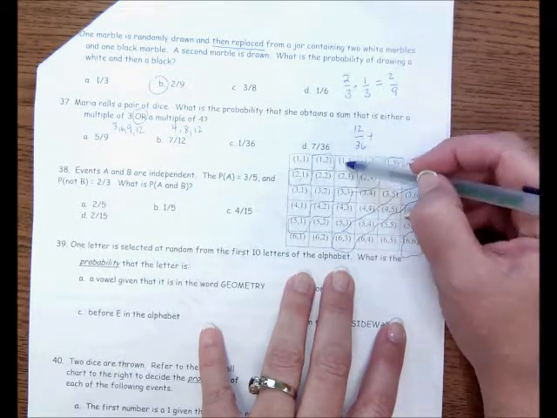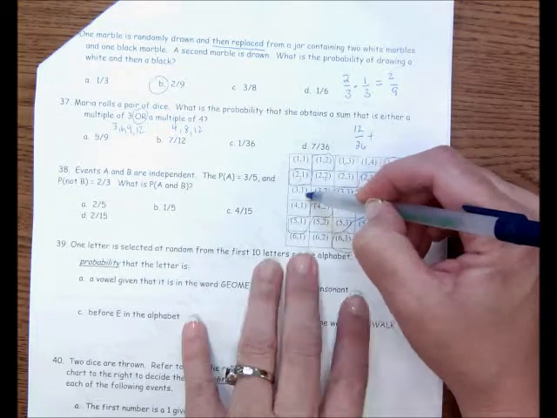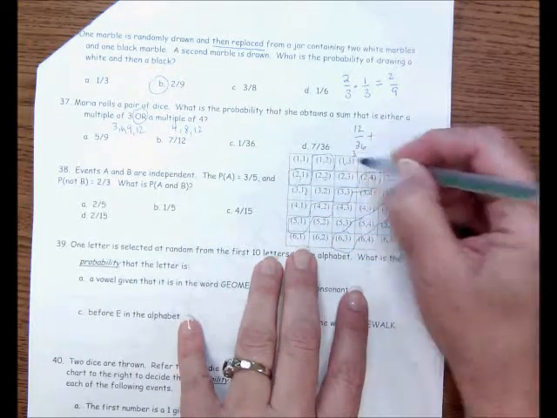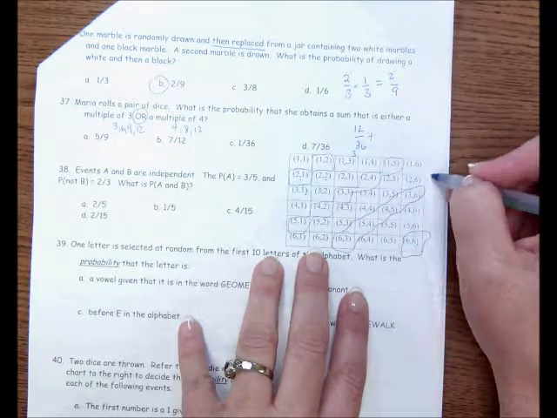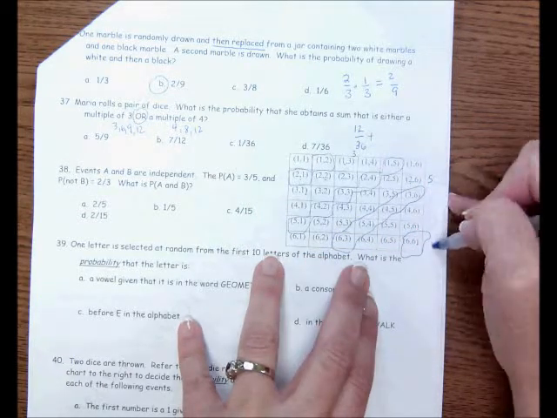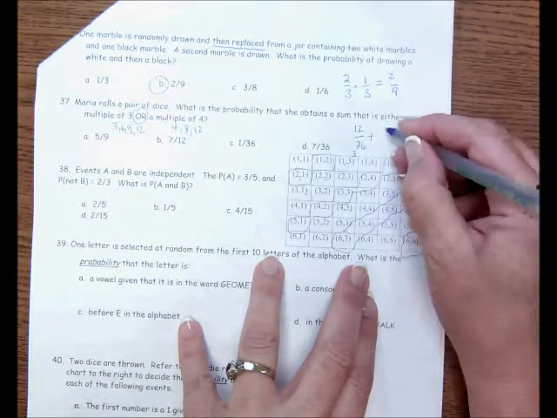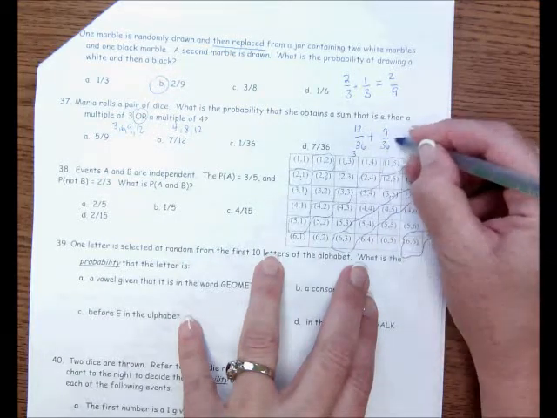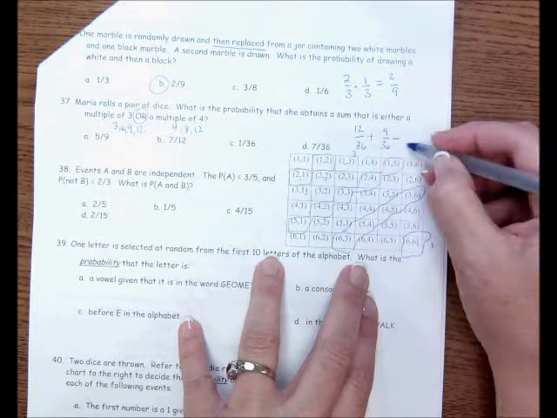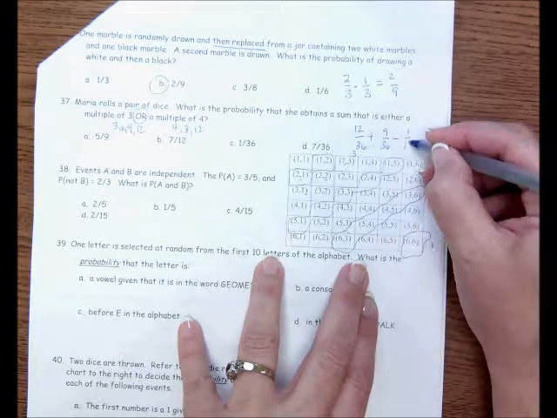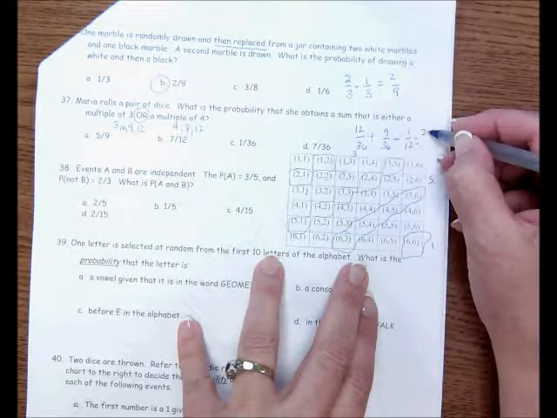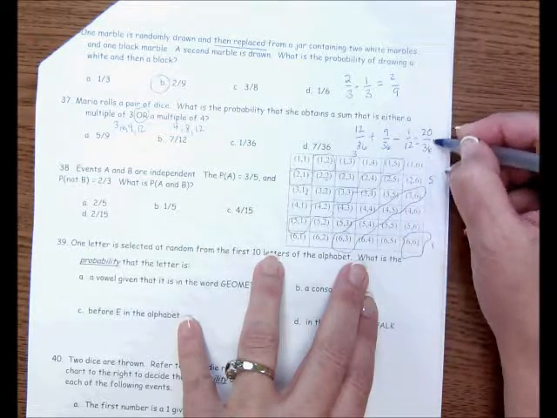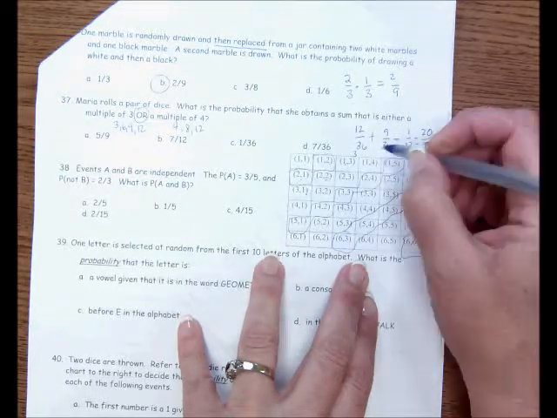I have 3 that are 4, and for 8, 1, 2, 3, 4, 5 that are 8, and then 1 that's 12, so I have 9 over 36. The time that it's the same is when the sum is 12, so it's minus 1 over 36. So then it becomes 20 over 36, and that becomes 5 ninths.